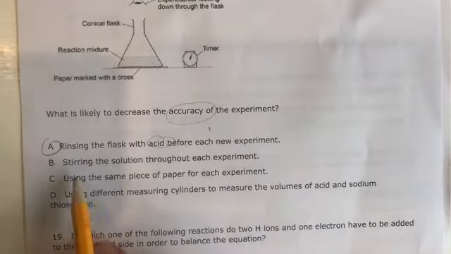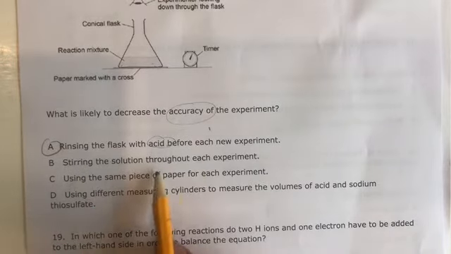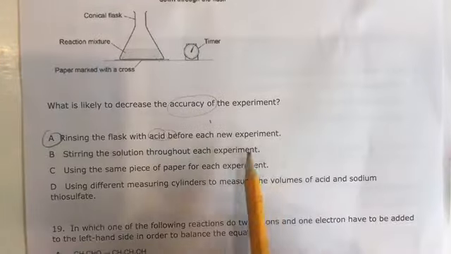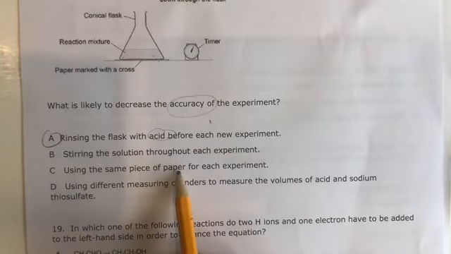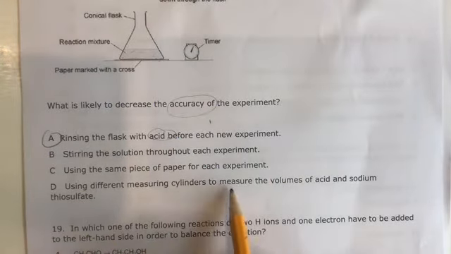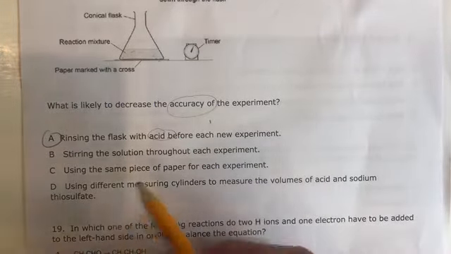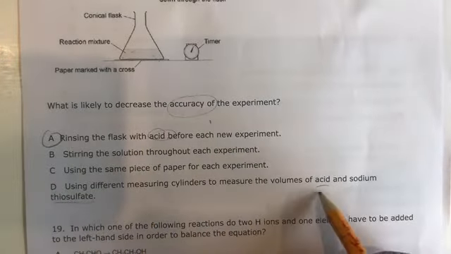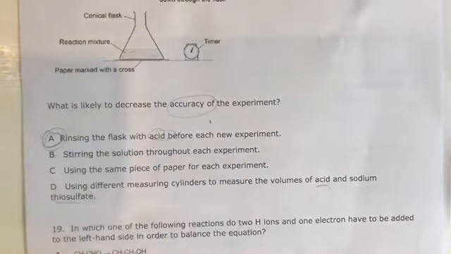However, let's just quickly look at the other ones. Stirring the solution, well, that isn't going to decrease the accuracy because, of course, that makes sure the chemicals are mixed. That's a good thing to do. Same piece of paper, well, that has no effect on what's going on inside the flask whatsoever. Different measuring cylinders to measure the volumes of acid and sodium thiosulfate. That's actually a sensible plan because the acid and the thiosulfate would react if you use the same measuring cylinder. So the answer was A. And that one was a 50%er.